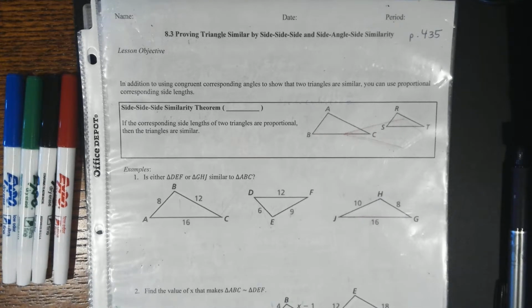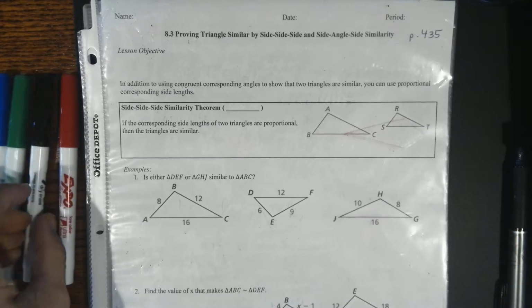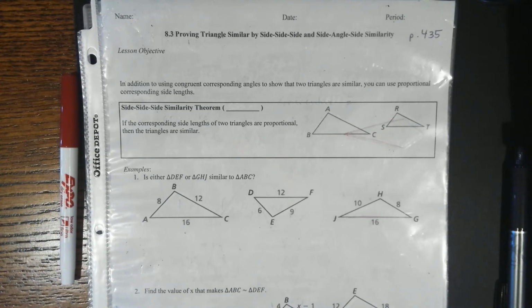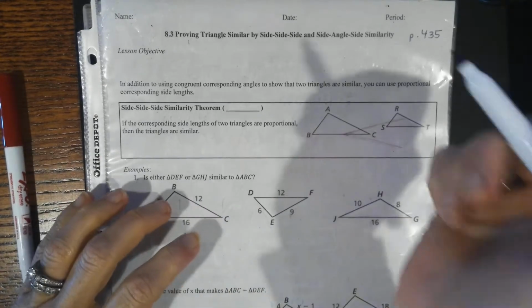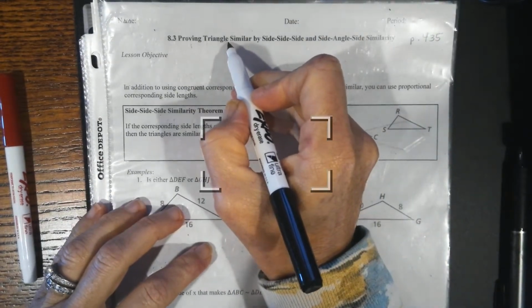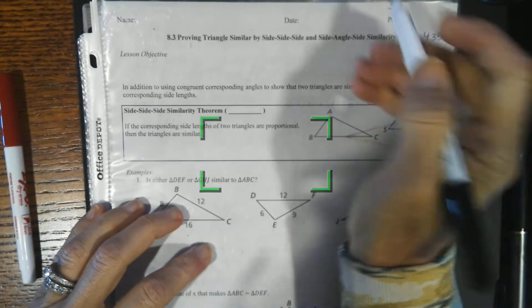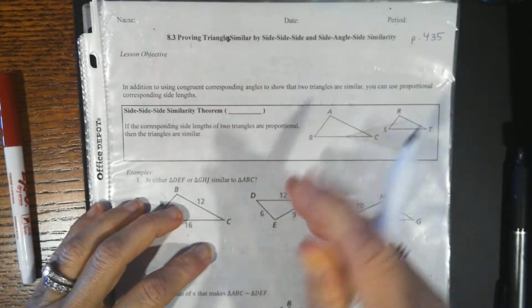Ready to start on these notes. We're at 8.3, proving triangle similarity by side-side-side. Oh, I have a typo. It should be triangles, similar and similarity. That should be a plural.